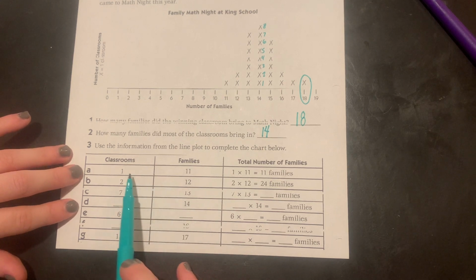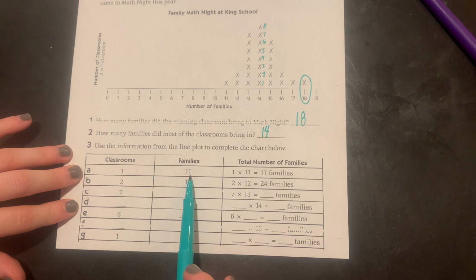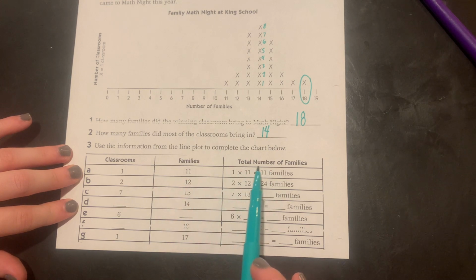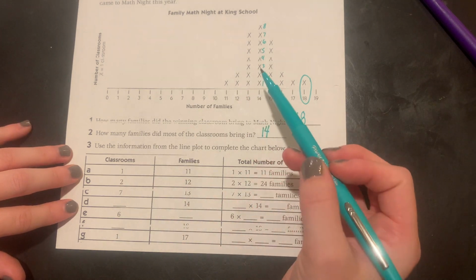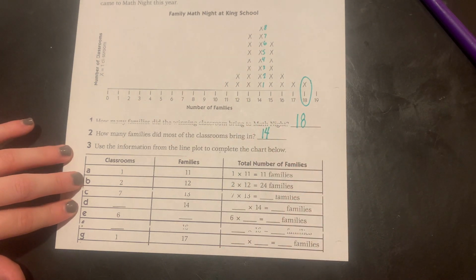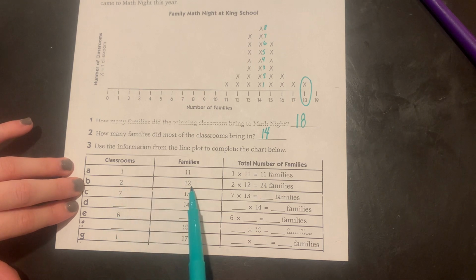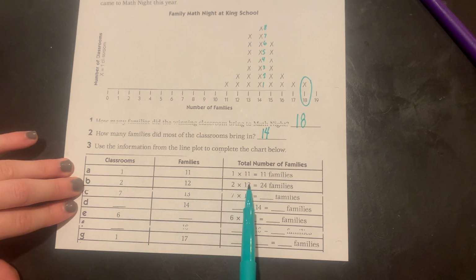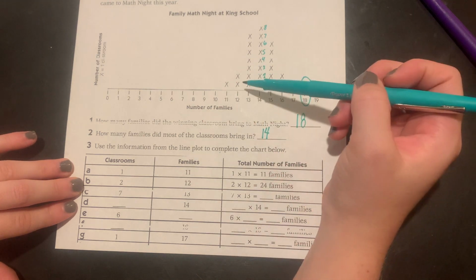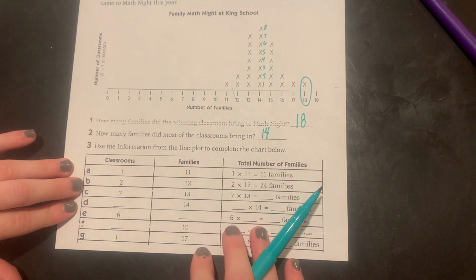So right here we're going to look, and this one says one classroom had 11 families. So total number of families, 1 times 11 equals 11 families. And we see that's represented right here with this 1 X at 11 families. And then we've got number 2. It says 2 classrooms brought 12 families. So 2 times 12 equals 24 families. And we see that represented right here again with these 2 X's at 12.